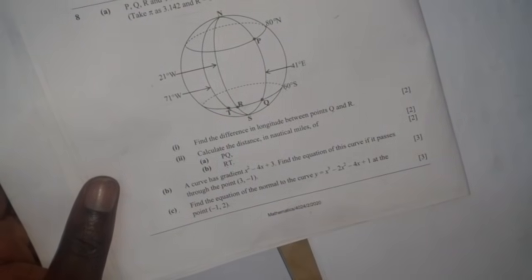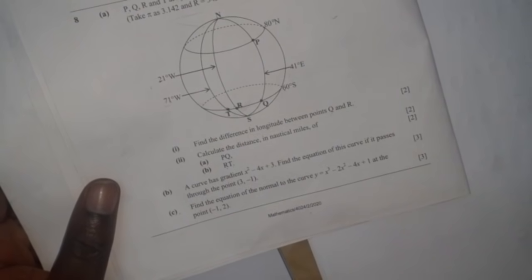So the first thing that we are supposed to do is to find the gradient of this curve. So how do we find the gradient?